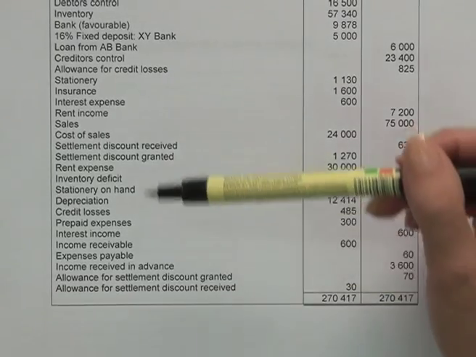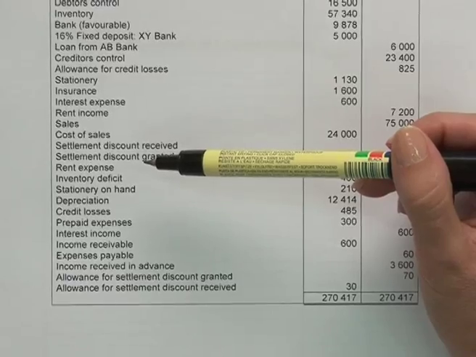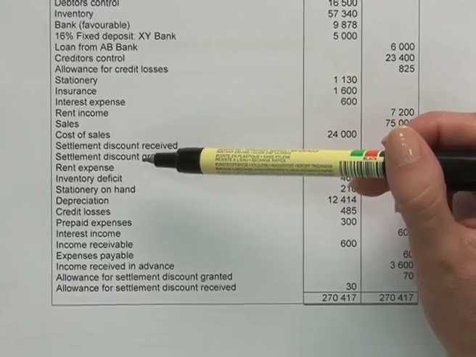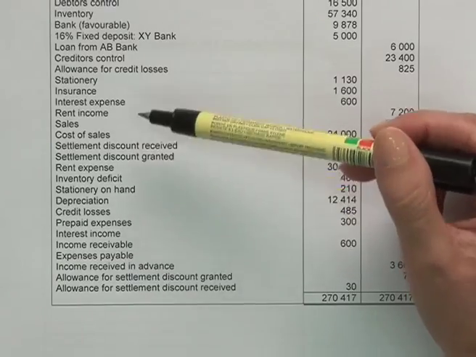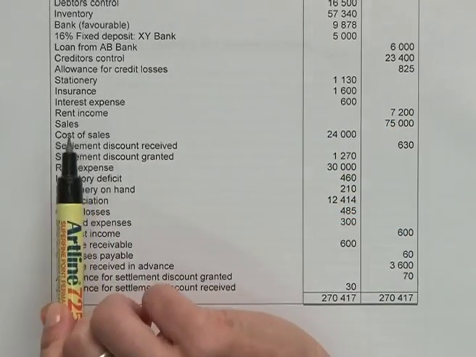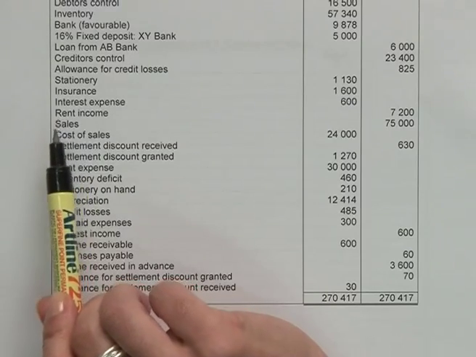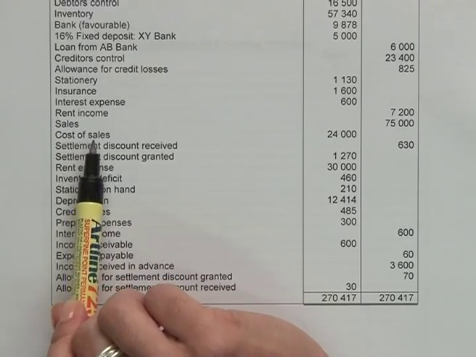Now, because the trading account is our starting point, that's where we want to calculate our gross profit. Now, to calculate a gross profit, we need to look at the trading activities of this entity. And the income or expense items related to the trading activities, we start off with the sales, and then from the sales, we deduct the cost of sales.